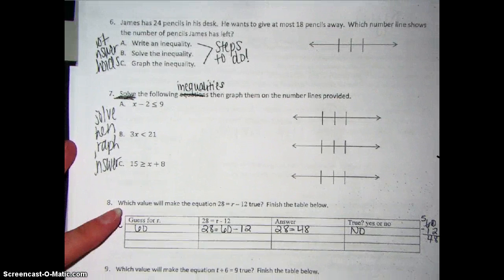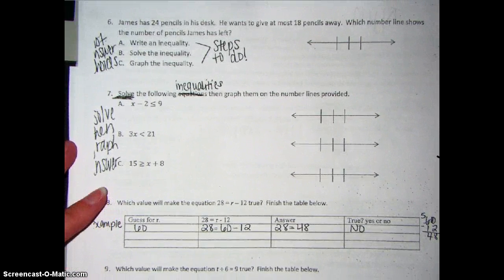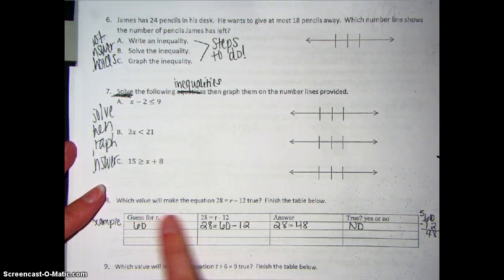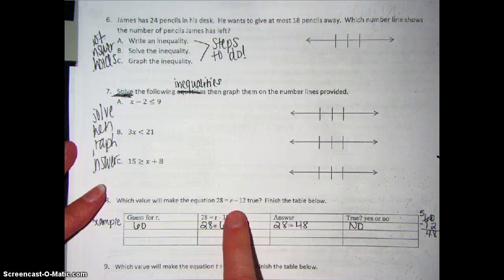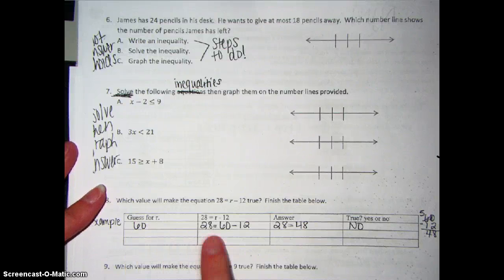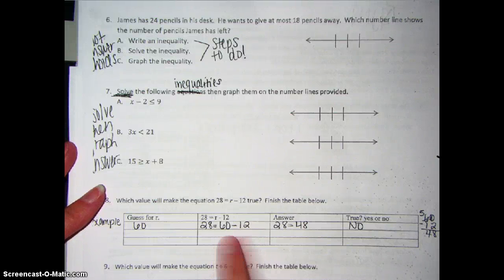Number 9, they're giving you an example of this. This is a guess and check question. It says which value will make the equation 28 equals r minus 12 true? You're plugging in a number. Ms. Metcalf plugged in 60 for r. If you write 28 equals 60 minus 12, do the math. 60 minus 12 gives you 48.